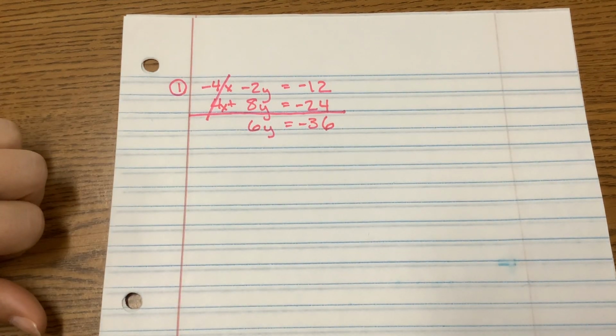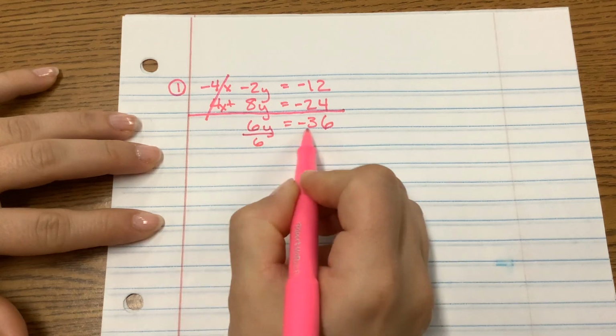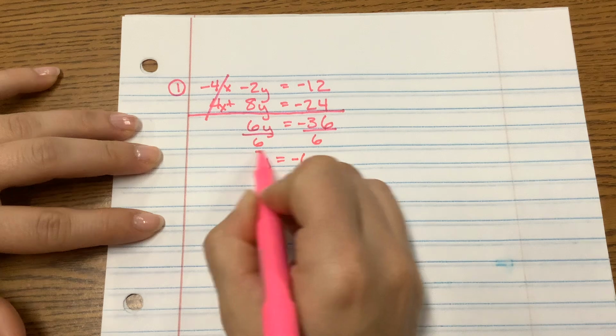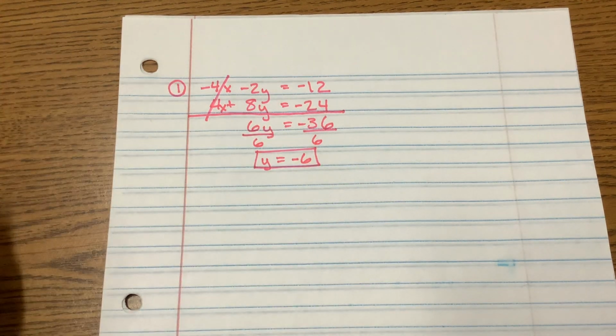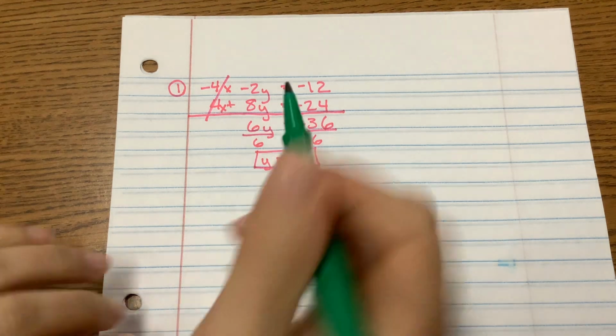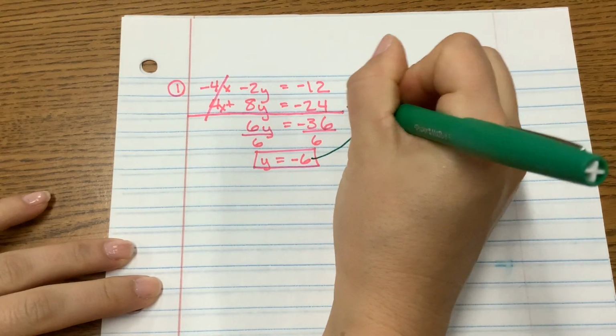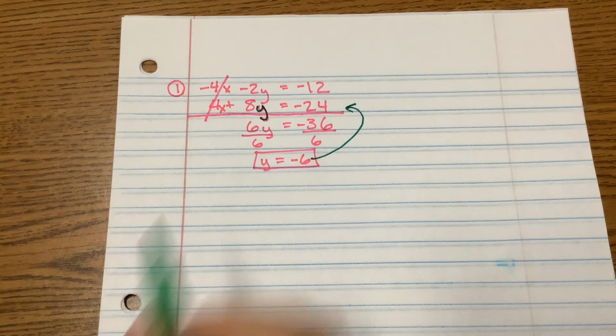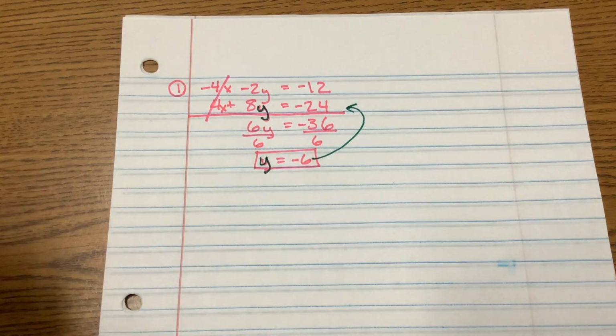And now what's my next step? Yeah, divide by 6. And y equals? Yes, negative 6. Be careful with your signs. Now we're going to take that and we're going to put it back into one of the equations. I'm just going to put it back into this bottom equation. I'm going to place it in for this y value because we solved for y. So if we solve for y, we replace the y.